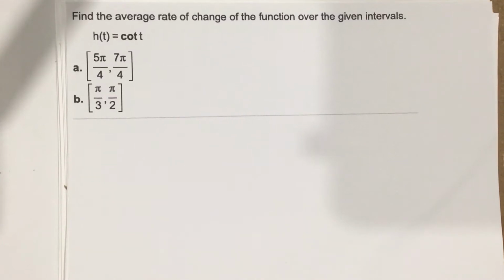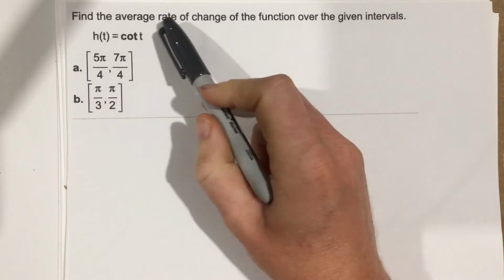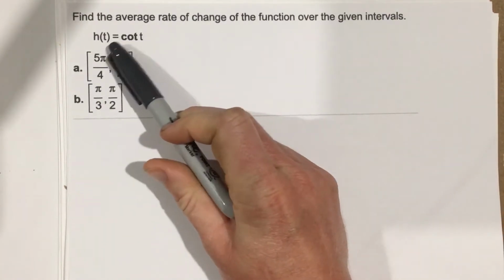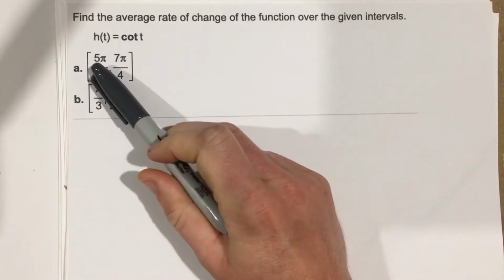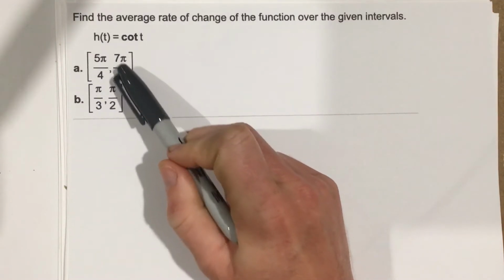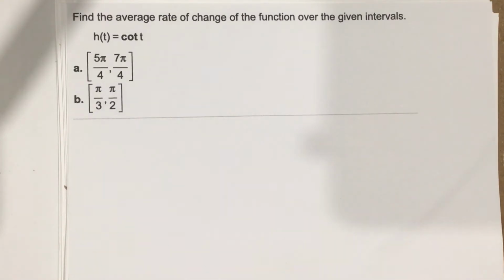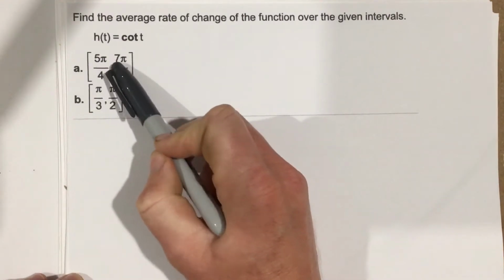This is problem number 2 from section 2.1. In this problem it says, find the average rate of change of the function over the given intervals. And they give you h of t is cotangent t. And they have an interval from 5 pi over 4 to 7 pi over 4, and another interval from pi over 3 to pi over 2. Remember, these are x values or input values.